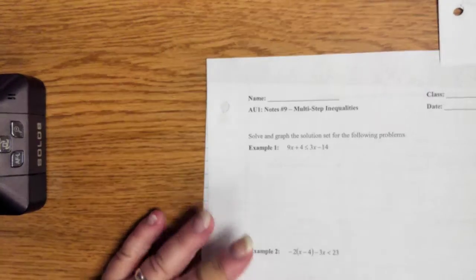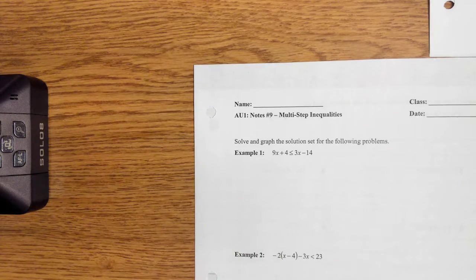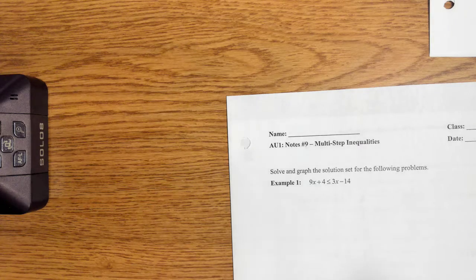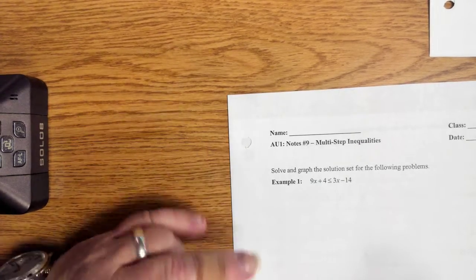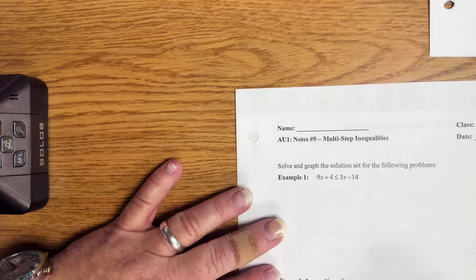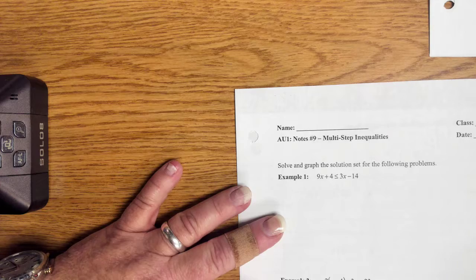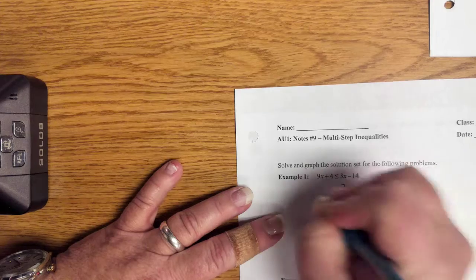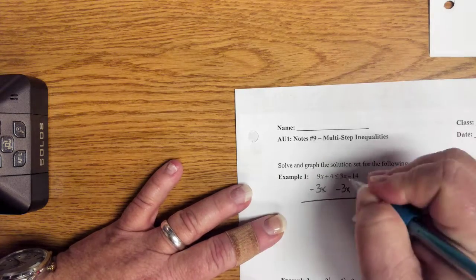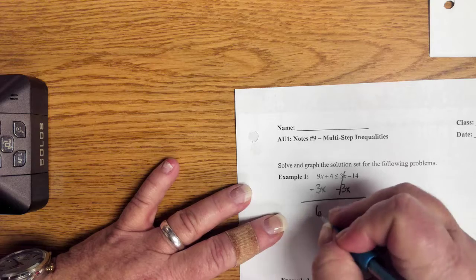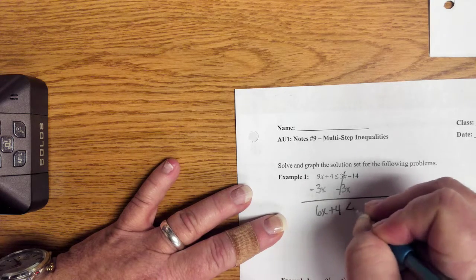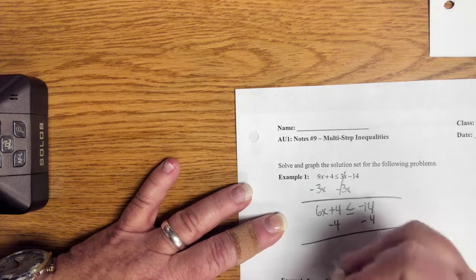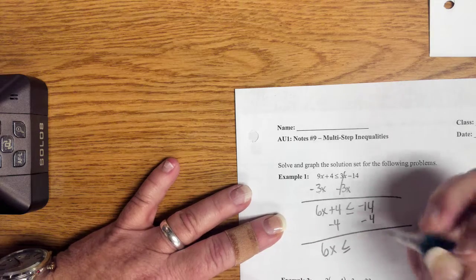Solve and graph the solution set for the following problems. So you handle these just like you would any other equation with an equal sign, except for the final step, which is if you divide or multiply by a negative number, then you have to what? Flip the sign. So the first thing I'm going to do is combine like terms. I am going to subtract 3x on both sides, and I get 9 minus 3 is 6x plus 4 is less than or equal to negative 14. I'm going to subtract 4 from both sides. I get 6x is less than or equal to negative 10.